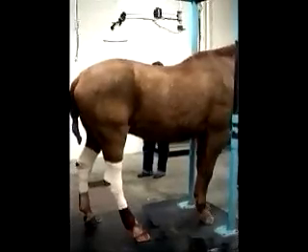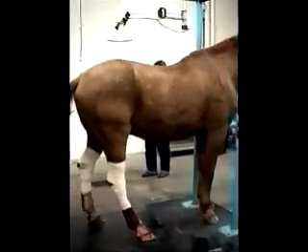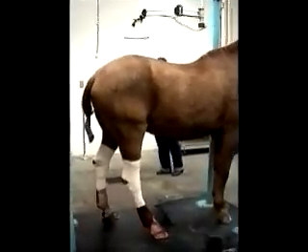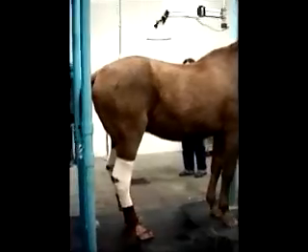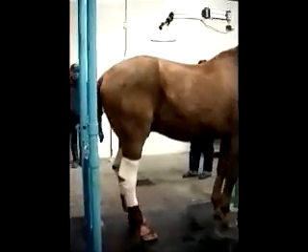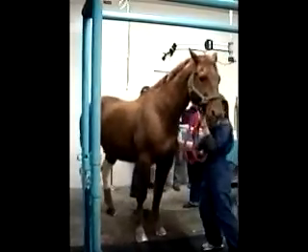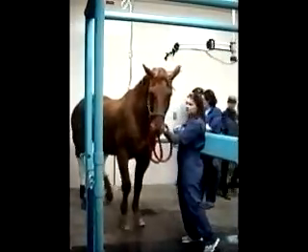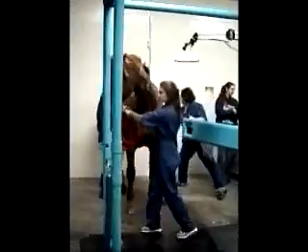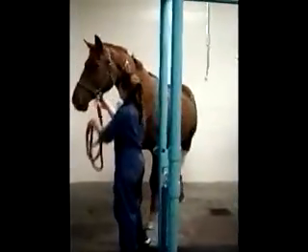The distal incision requires closure of the skin only. The proximal incision is closed in 2 layers, the crural fascia and the skin. Tight, accurate apposition of the fascia is important to decrease seroma formation. Postoperative management consists of bandaging and stall rest.